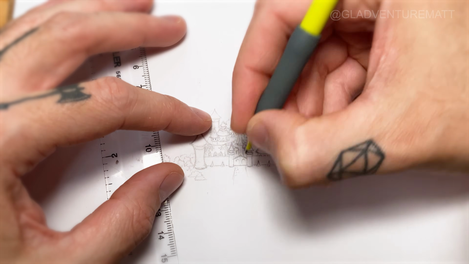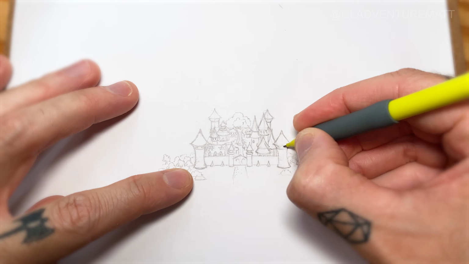I'm feeling really good about this layout. I'm happy with everything that we put down in here. Let's make it permanent with some ink.